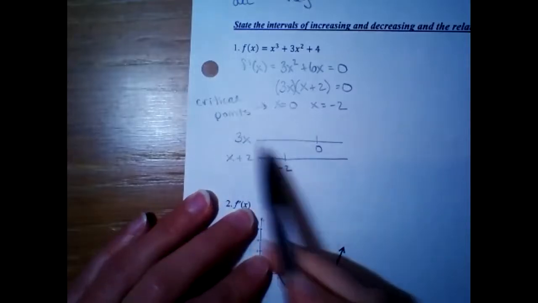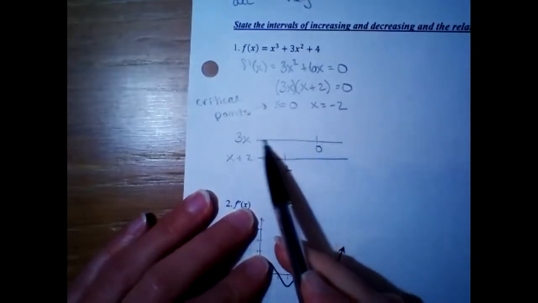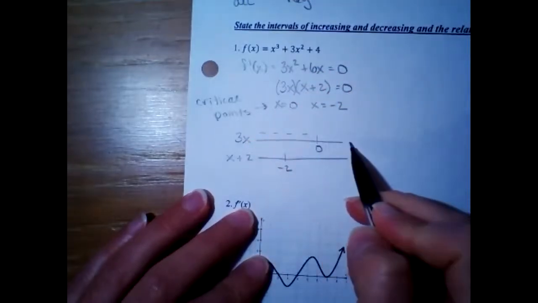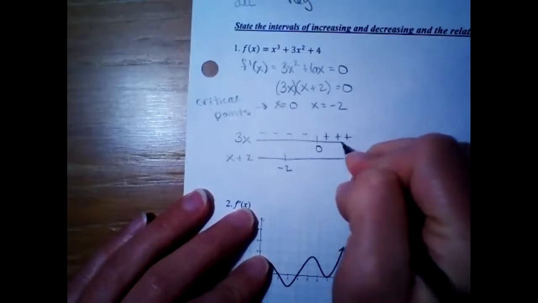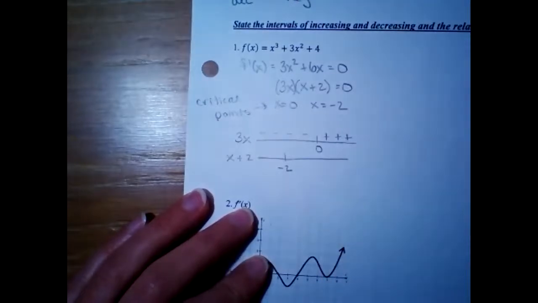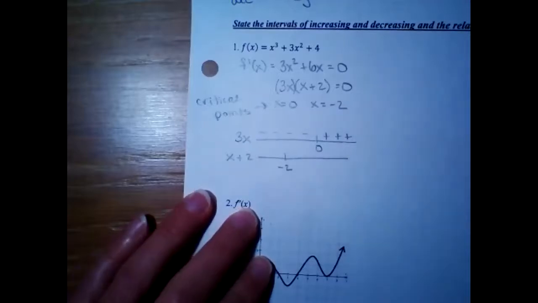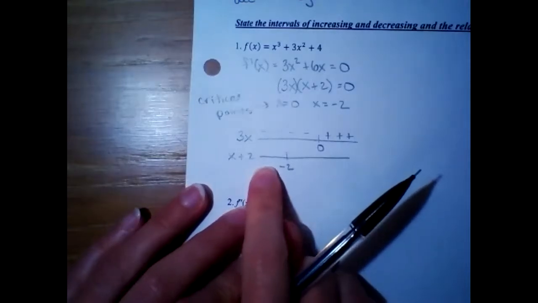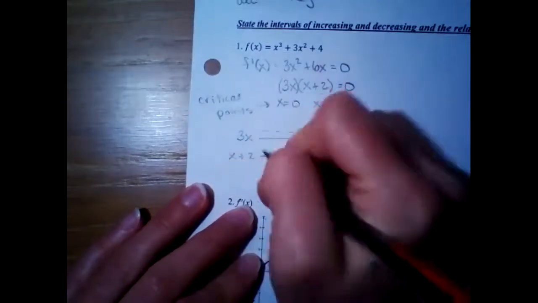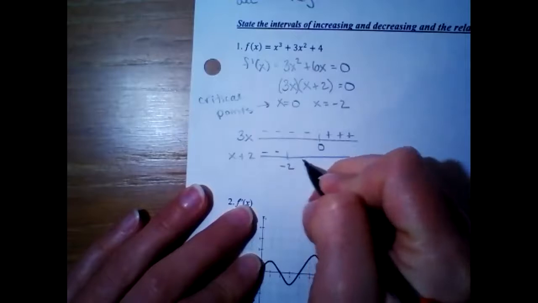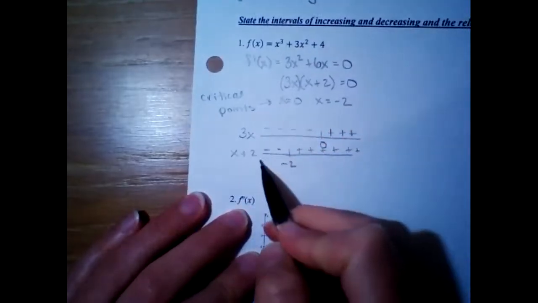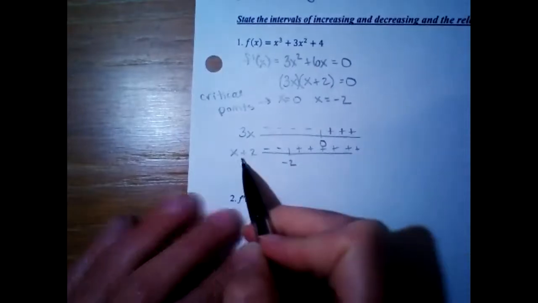And so for 3x, if you plug in any number smaller than 0, that's going to be negative. And if you plug in any number bigger than 0, it's going to be positive. And then for x plus 2, if you plug in any number smaller than -2, like -3, -4, -5, that's going to give you a negative result. And anything bigger than -2 is going to give you a positive result. And that's how these are going to always turn out. They'll be negative and then turn positive unless something weird happened.